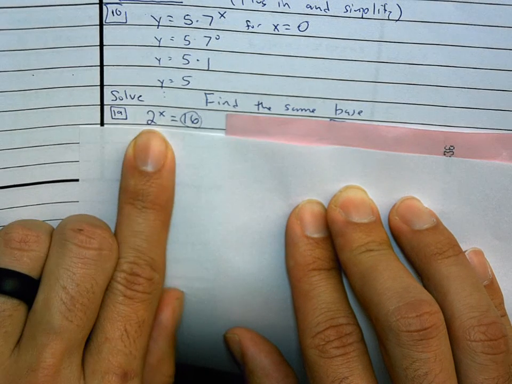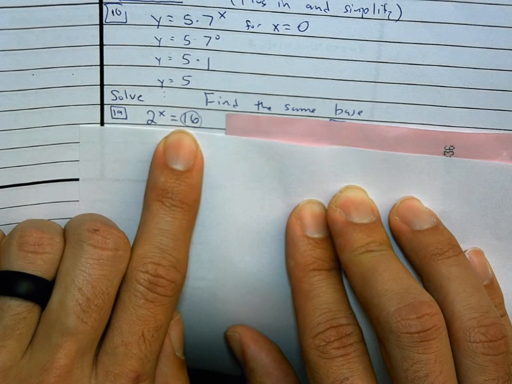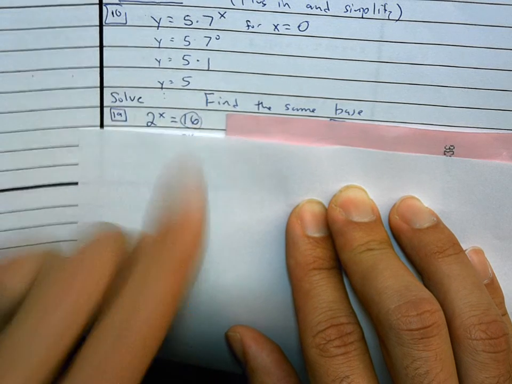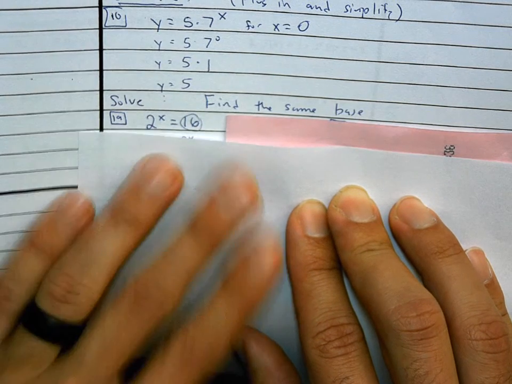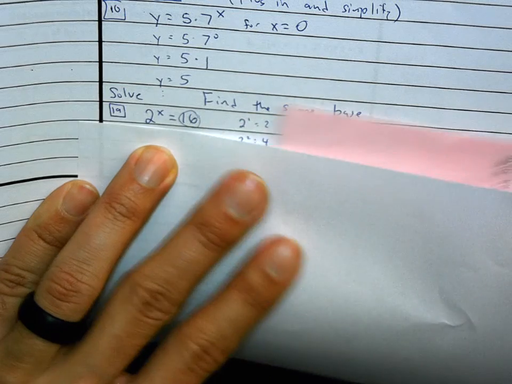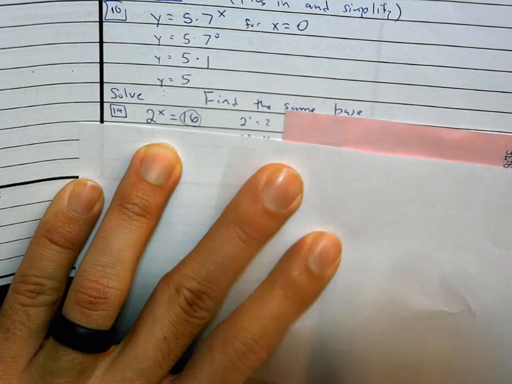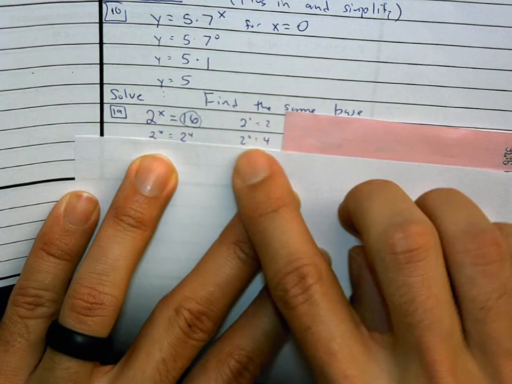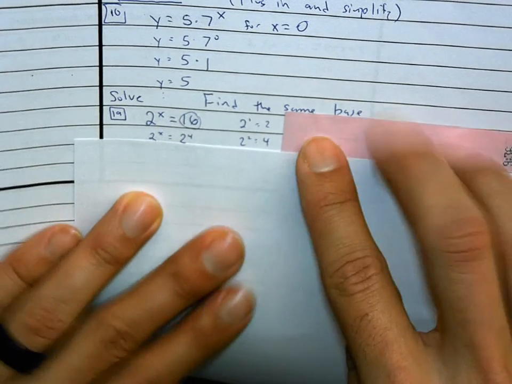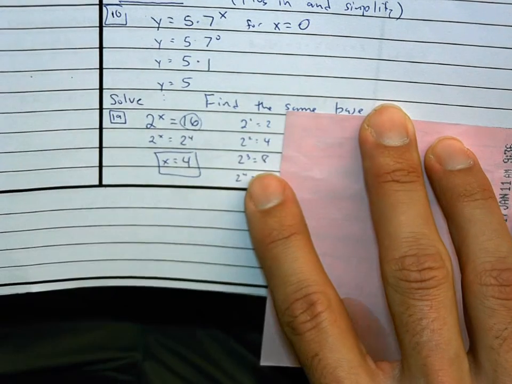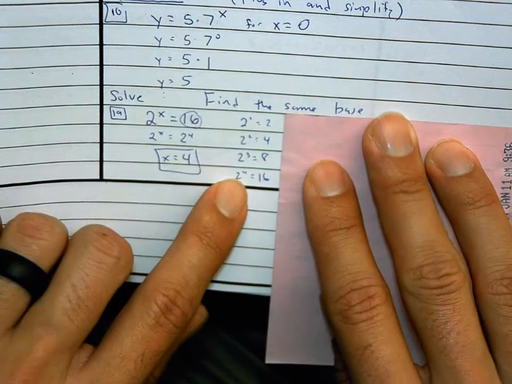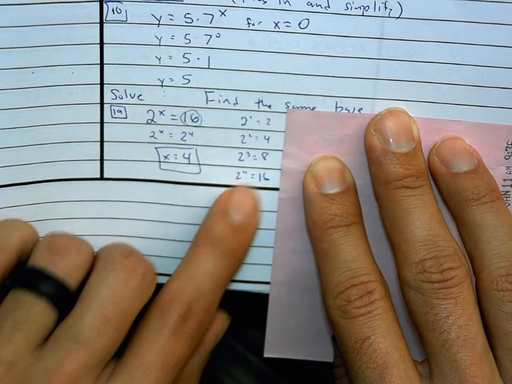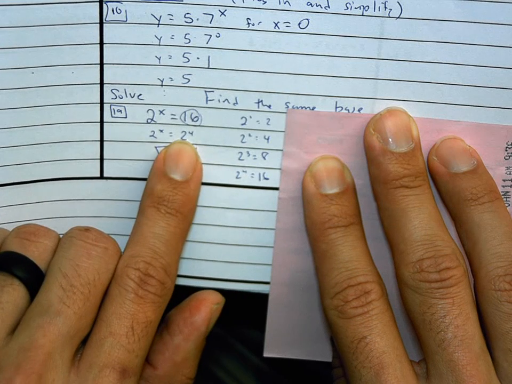2 to the x equals 16. Well, what you need to do is figure out, 16 can be written as 2 to what power? Think of it like this. You know what 2 to the first power is. That's 2. You know what 2 to the second power is. That's 4. You know what 2 to the third power is. That's 8. 2 to the fourth power is 16. So I could rewrite 16 as 2 to the fourth power.